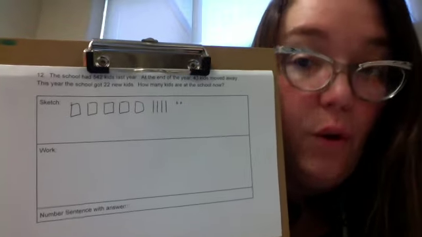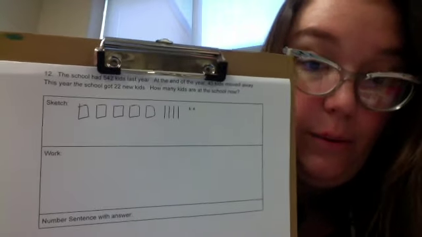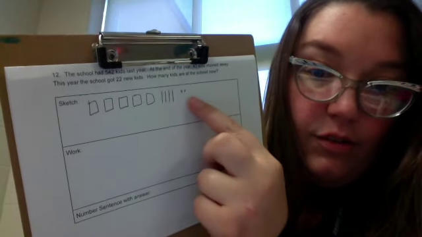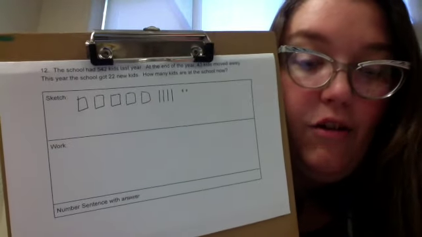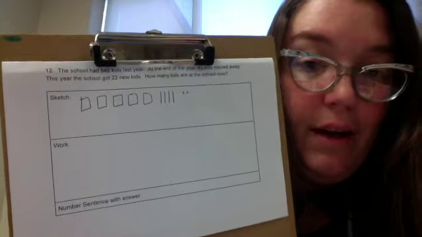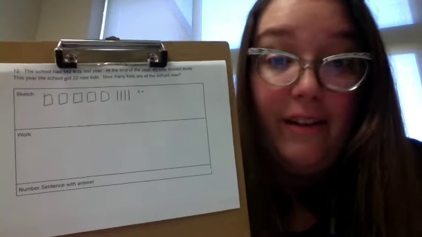I drew my first picture, which was 542 kids. I did that with 5 hundreds, 4 tens, 2 ones. And I need to remember that now I have to look at my next step: 43 kids moved away. That's how many I have to take away or subtract, because now they're gone.